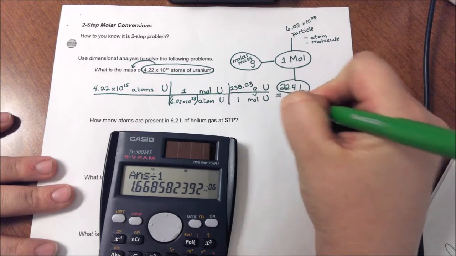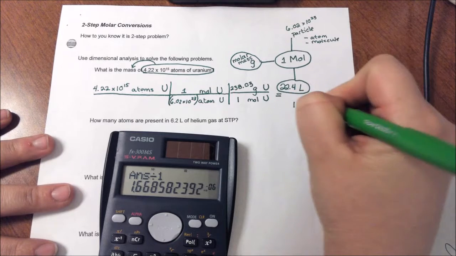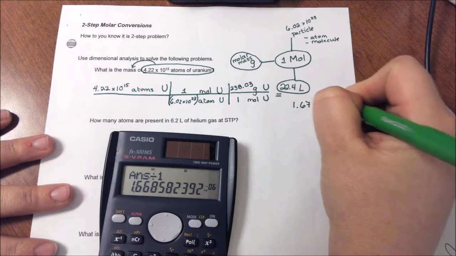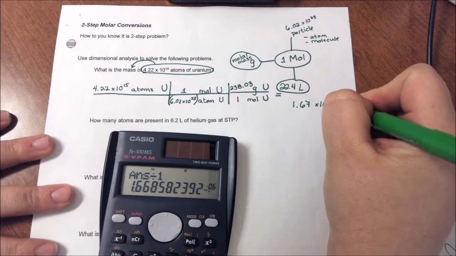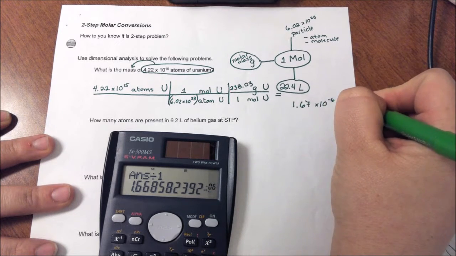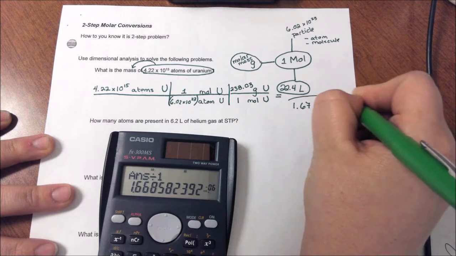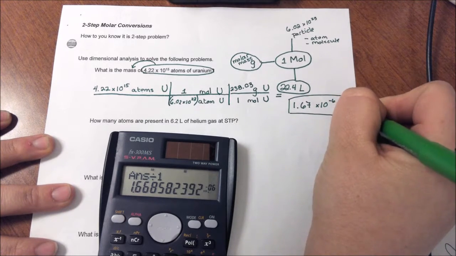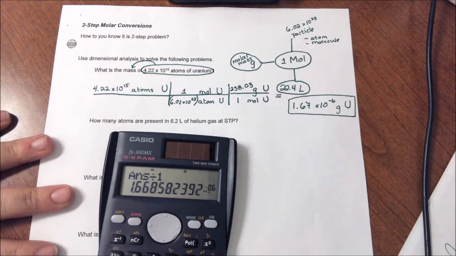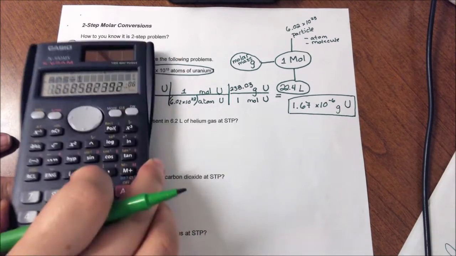So it's going to be 1.67 times 10 to the negative 6th, remembering this part right here, grams of uranium. And that's going to be my answer for my 2-step problem. So let's go ahead and do another one.